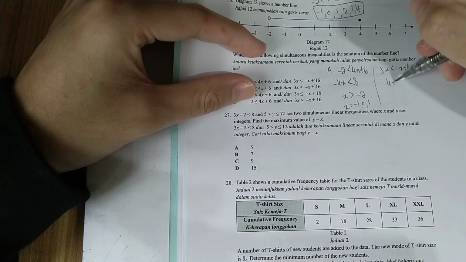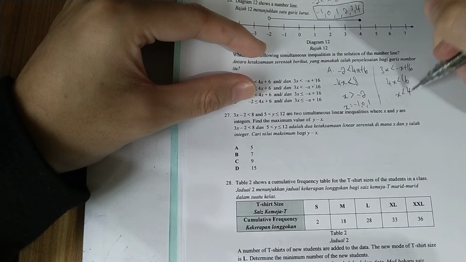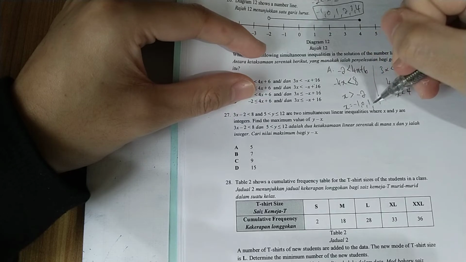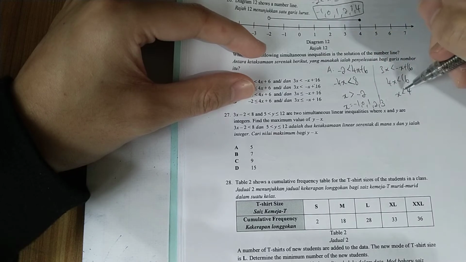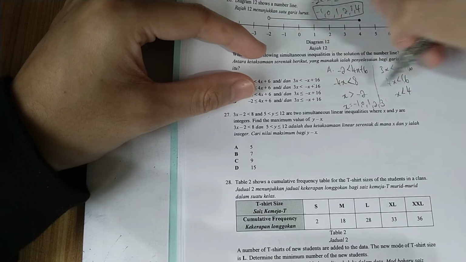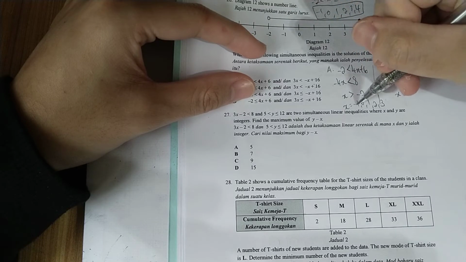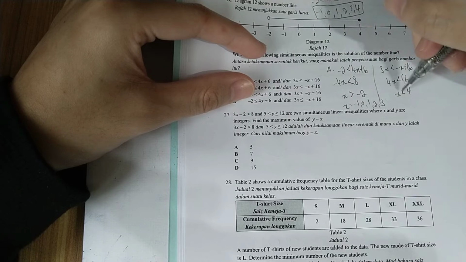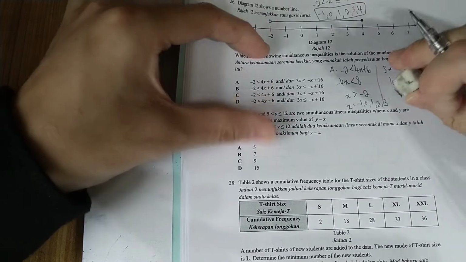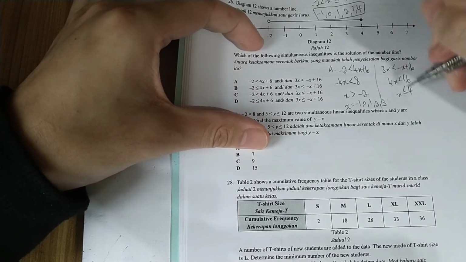3x plus x is 4x, 16. So x is smaller than 4. Oh, now you know when to stop. So when do you stop? -1, 0, 1, 2, 3. Yes, you stop at 3 because you already know x has to be bigger than -2 but smaller than 4. So it's -1, 0, 1, 2, 3 only. And 4 and -2 are not included because there is no line under the sign. If there is a line, it means included. So this is the value.